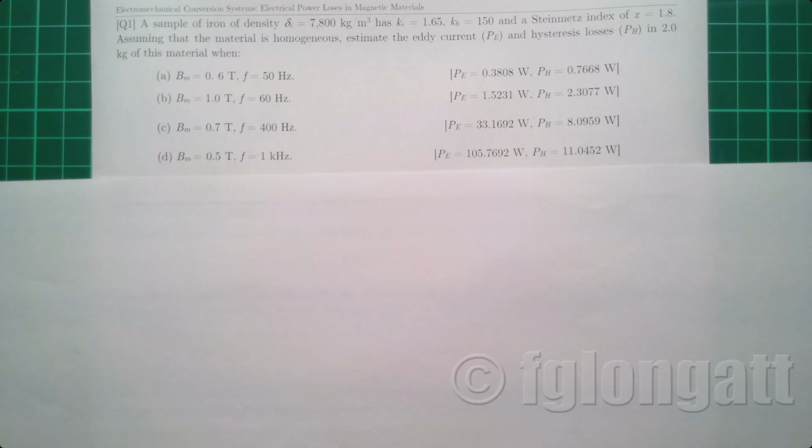the active power losses in the magnetic material. And everyone here understands that the active power losses in magnetic materials are basically caused by two different phenomena. One of them, the induced eddy currents, and the other coming from the hysteresis losses.